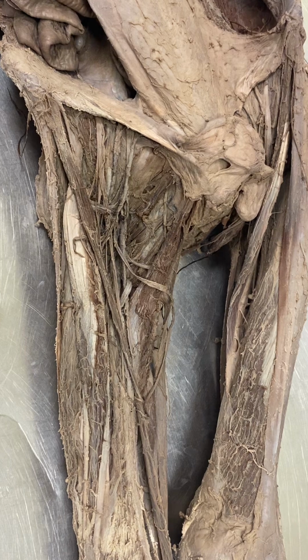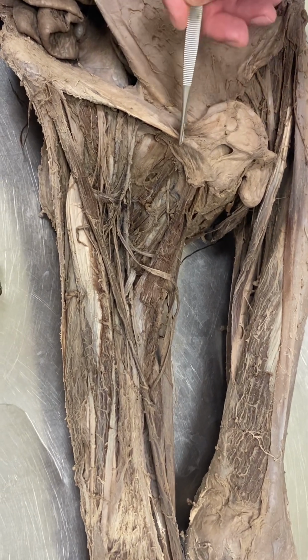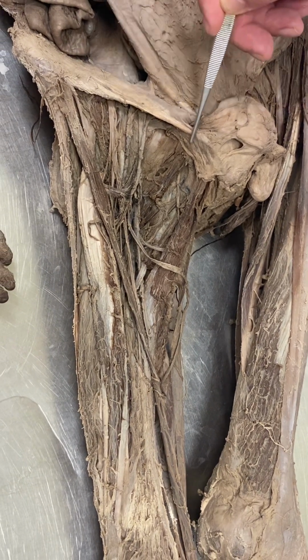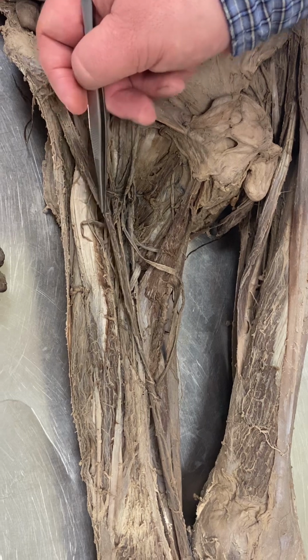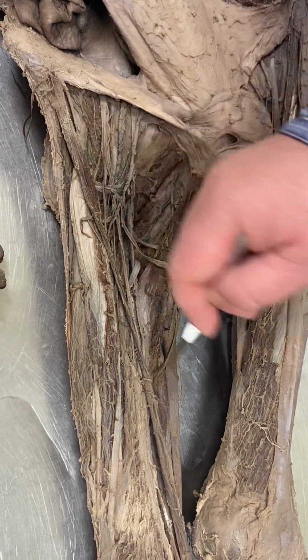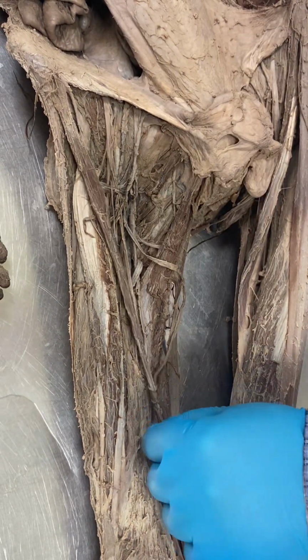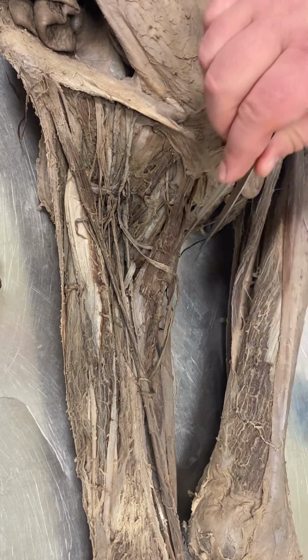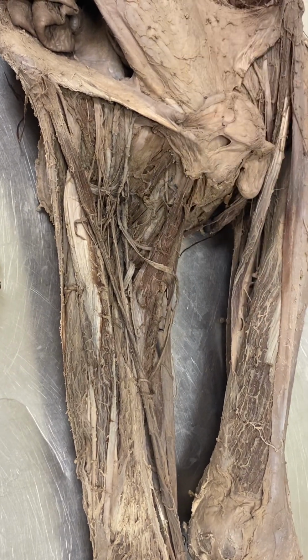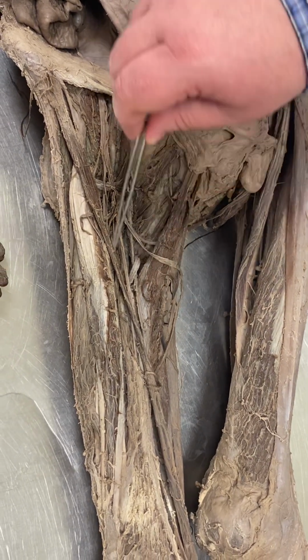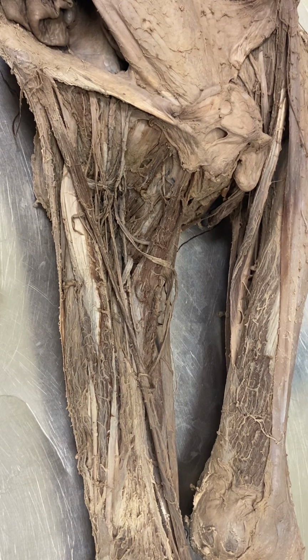Femoral triangle: the superior wall is the inguinal ligament, the lateral wall, who remembers what this muscle is? Sartorius muscle, and the medial wall is musculus adductor longus. And this femoral triangle has two grooves.